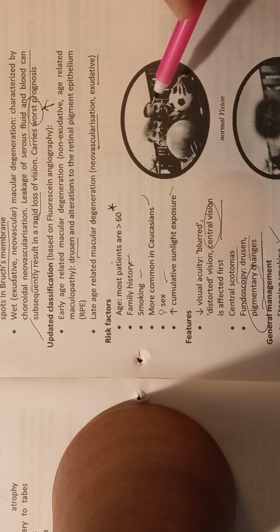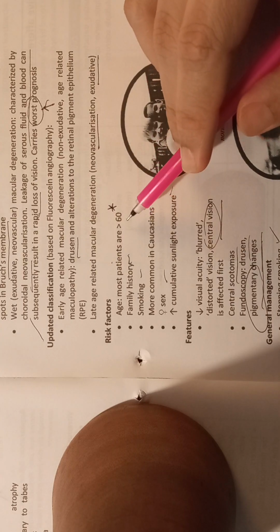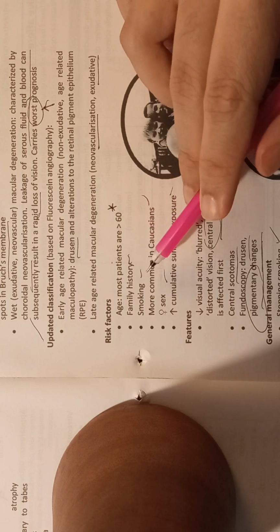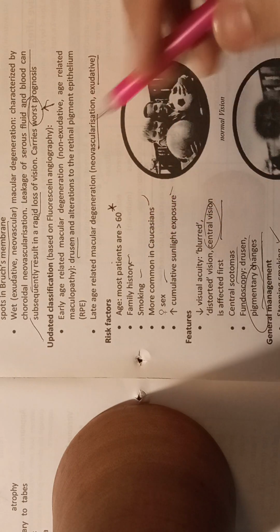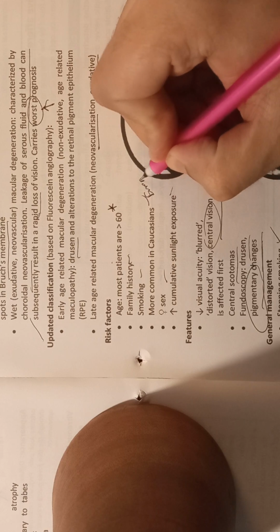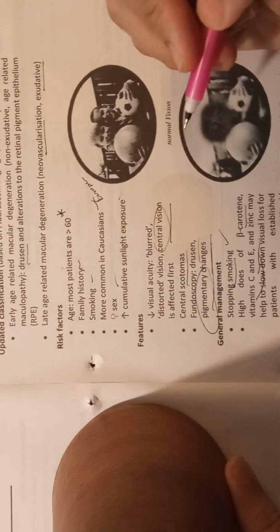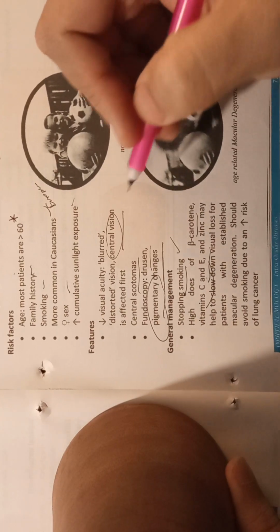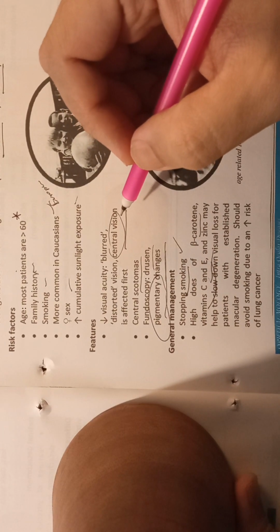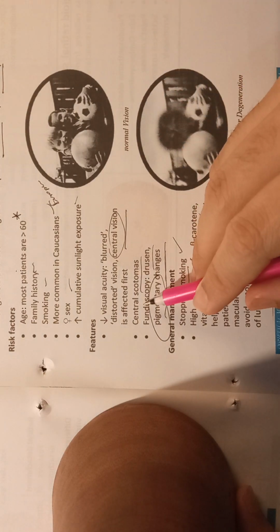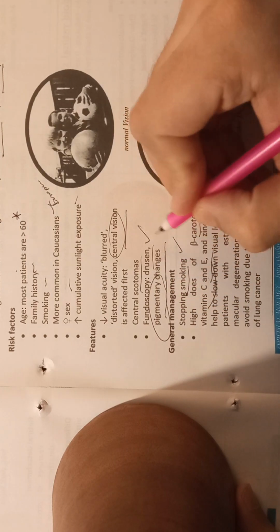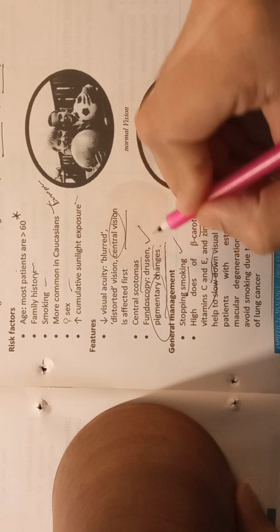Risk factors: age, most patients more than 60, family history, smoking, more common in Caucasians, the Europeans, female sex, and increased cumulative sunlight exposure. Features can be decreased visual acuity, blurred, distorted vision. Central vision is affected first. For example, like this, central vision is affected first, and then it goes away. Central scotomas. On fundoscopy, drusen, of course, and pigmentary changes.